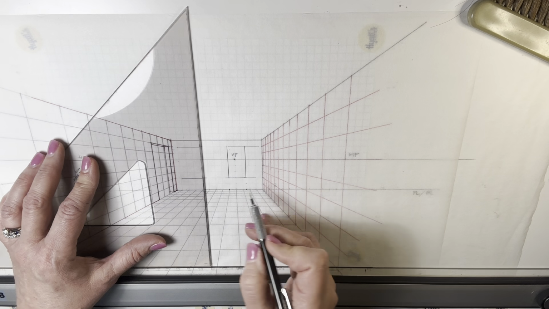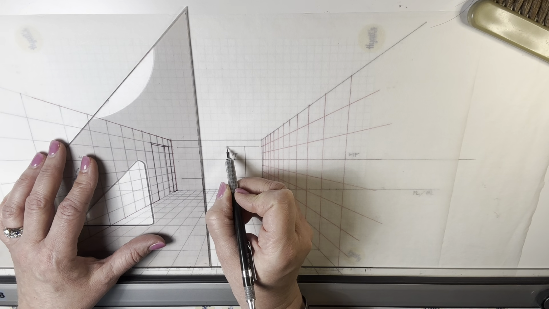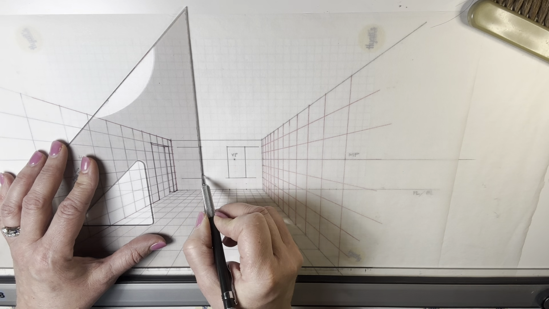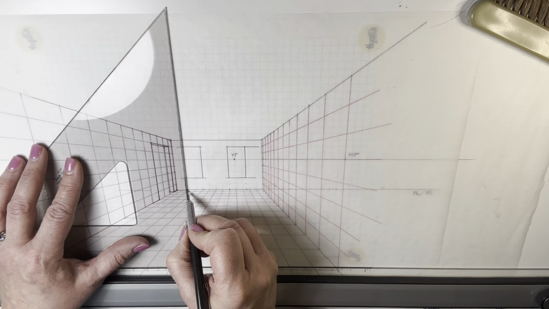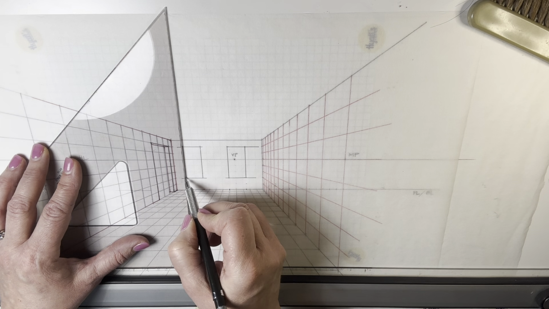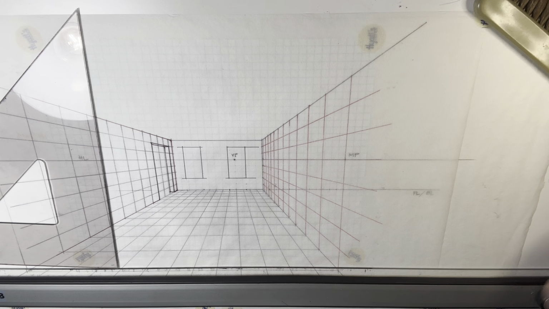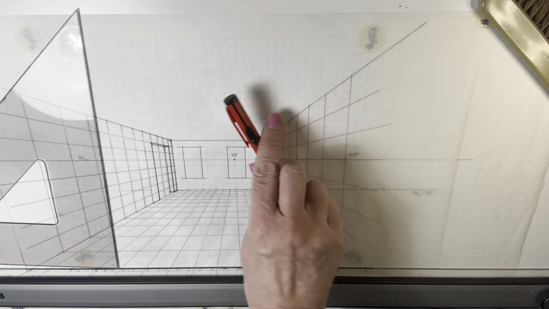Come on down. Oops, I should have done that a little more. Then we come here, and this is your vertical line. We have this here, and we have that as well. Now what I'll do is I will take my eraser shield. I have my eraser.